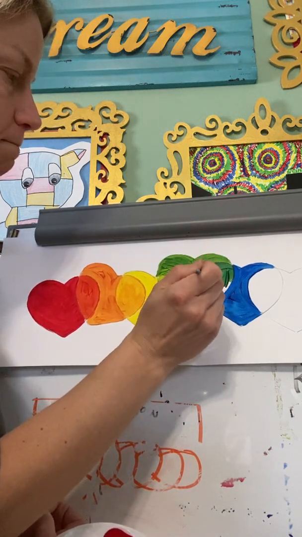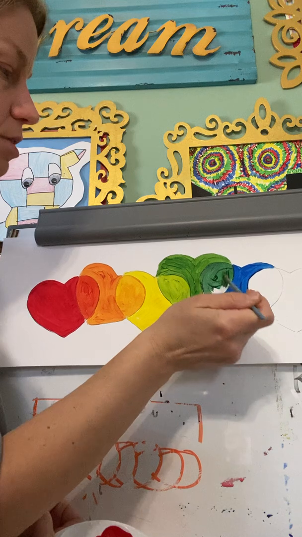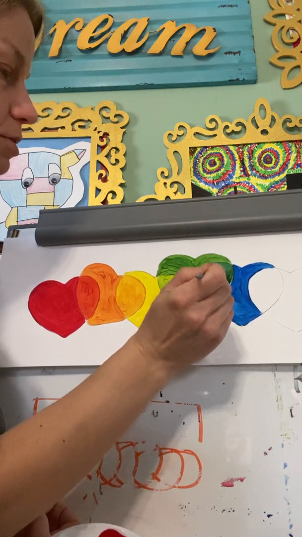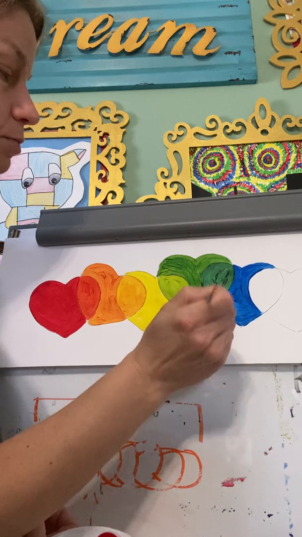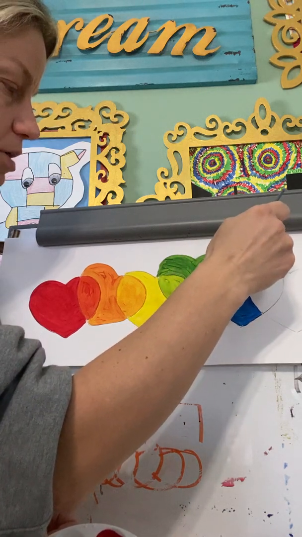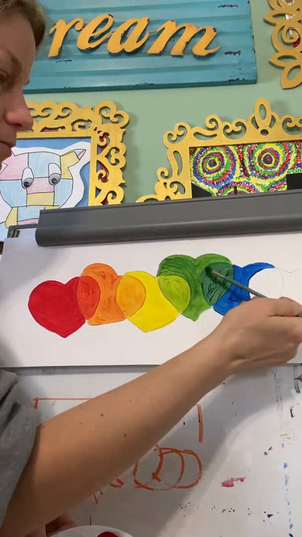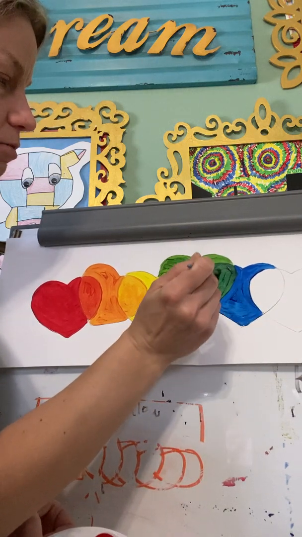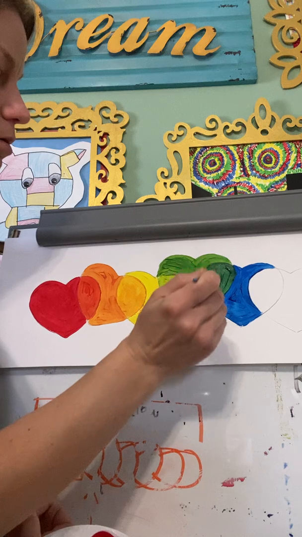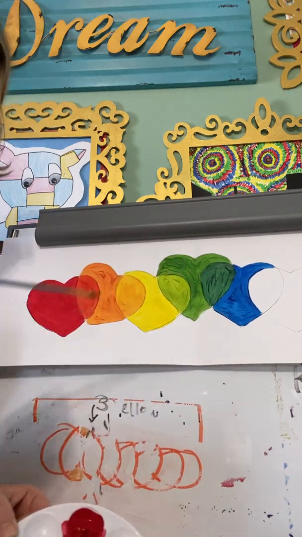Okay. And judge, does it look darker than your original? Yes or no? If the answer is no, then add more blue. Blue is going to make it darker. Yellow is going to make the color lighter in this mixture. And I have a big puddle of green paint there, so I want to get rid of that.